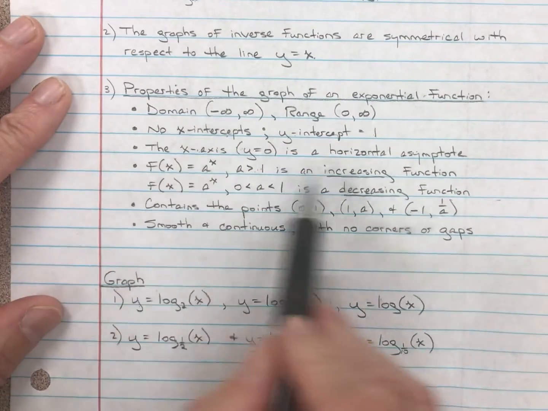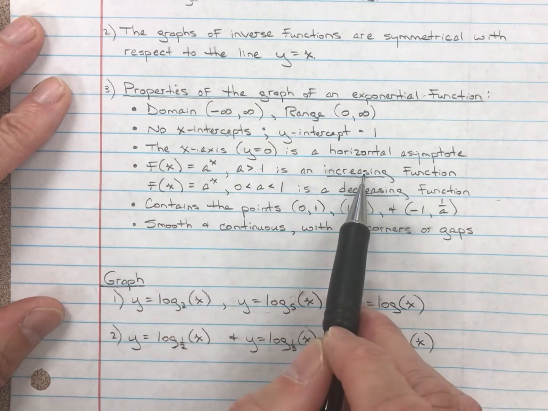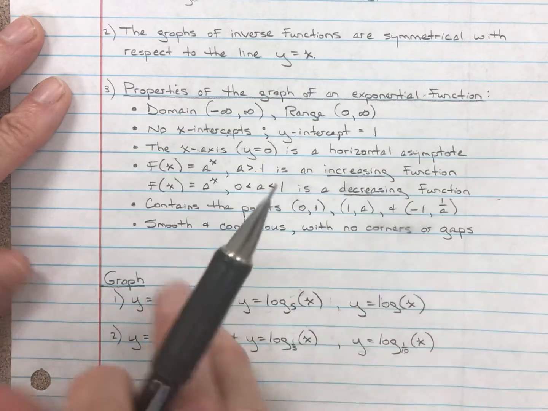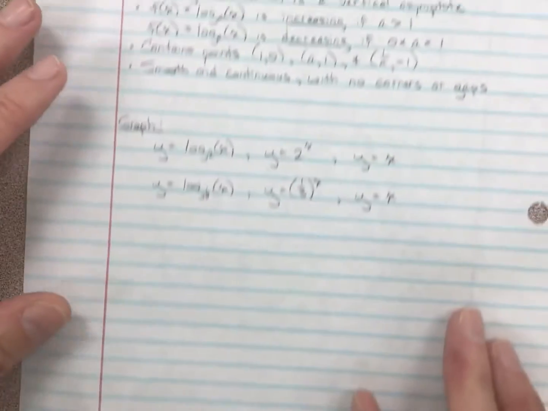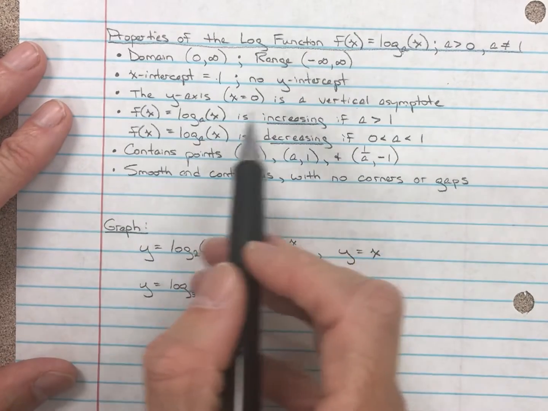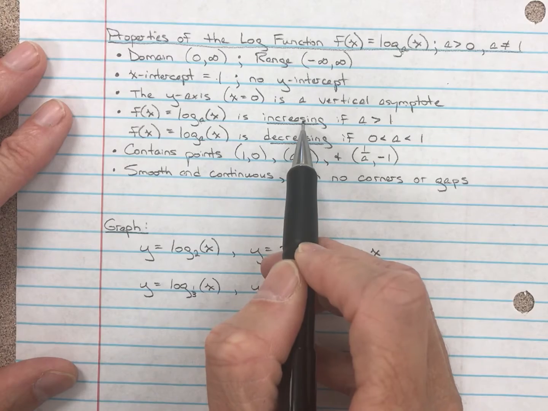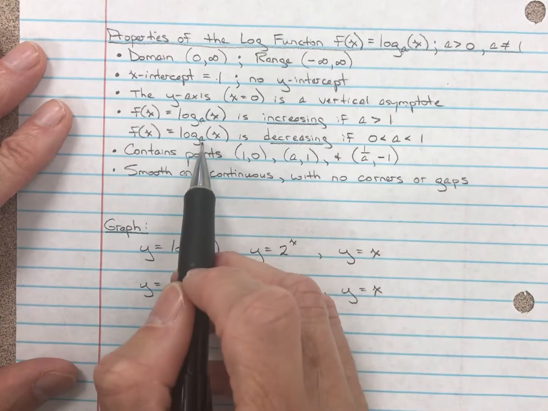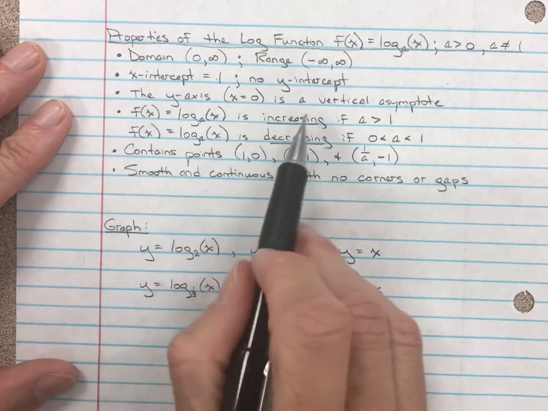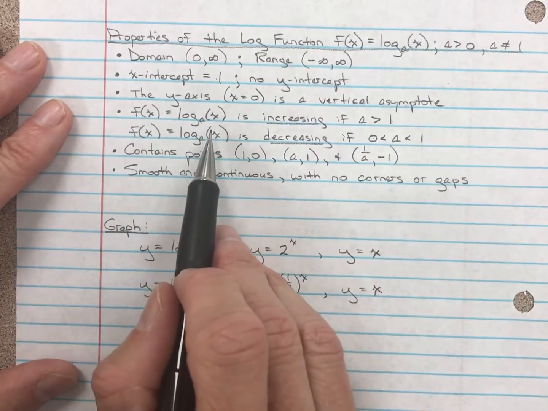Okay, we notice here with exponential that when the base is greater than 1, it's increasing. When the base is between 0 and 1, it's decreasing. This is the same thing for the log function. When the base is greater than 1, it's an increasing function. When the base is between 0 and 1, it's a decreasing function. So, as my brother would say when he was a little kid, same.